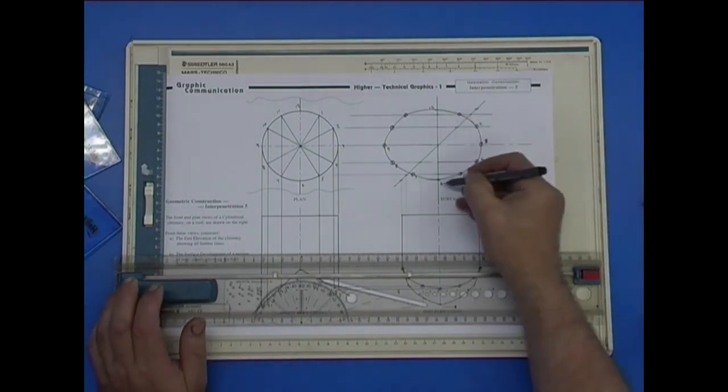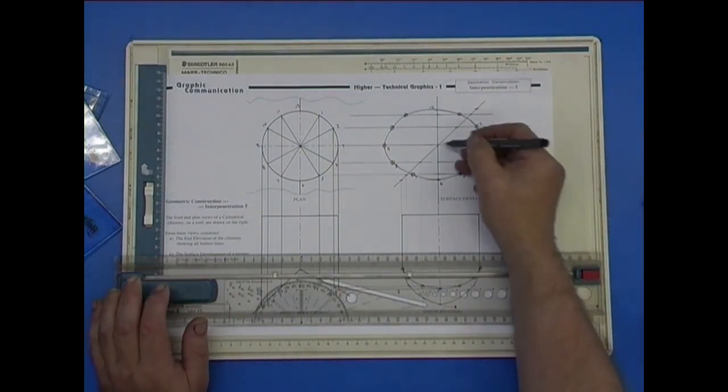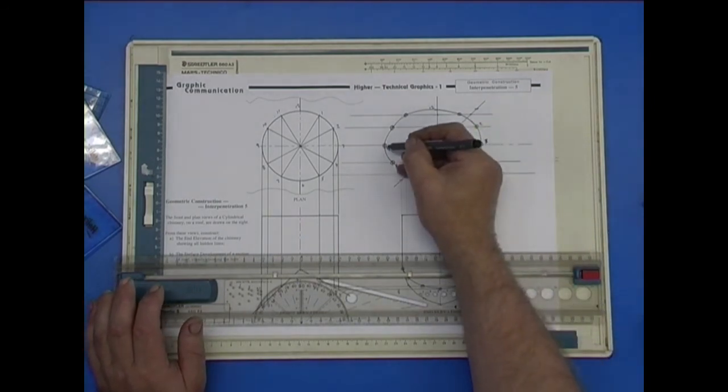And that is what you'd expect. You see a short hole there and long there.